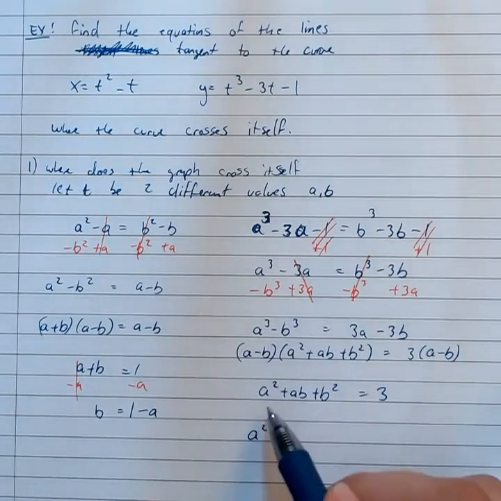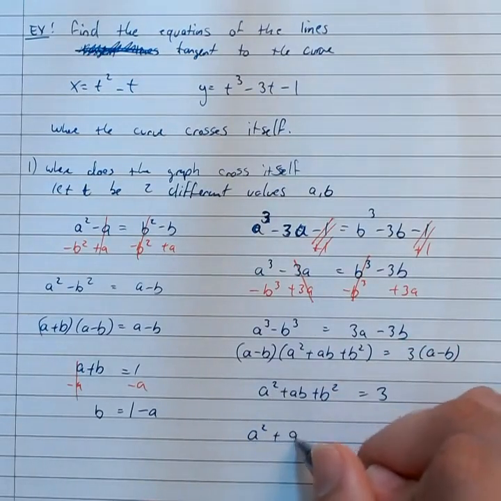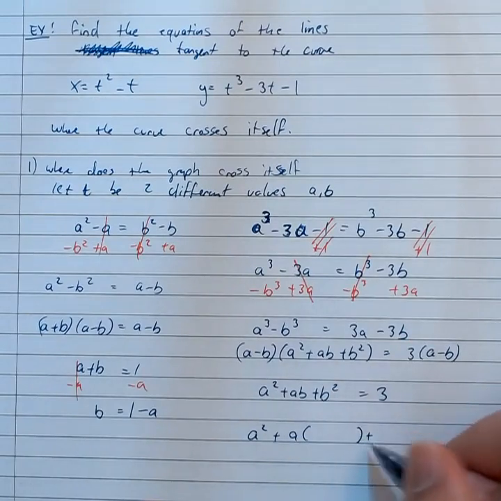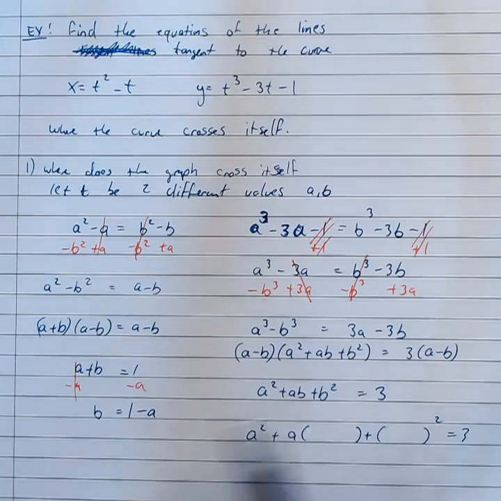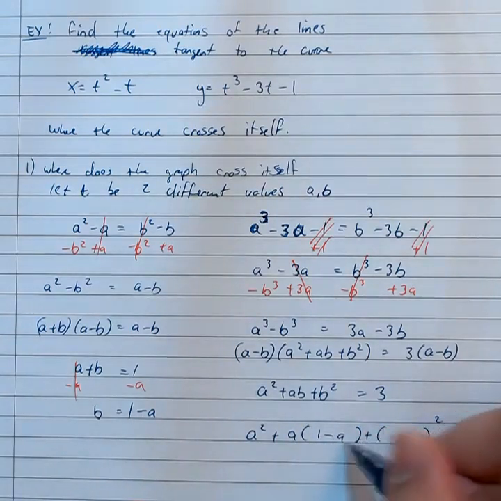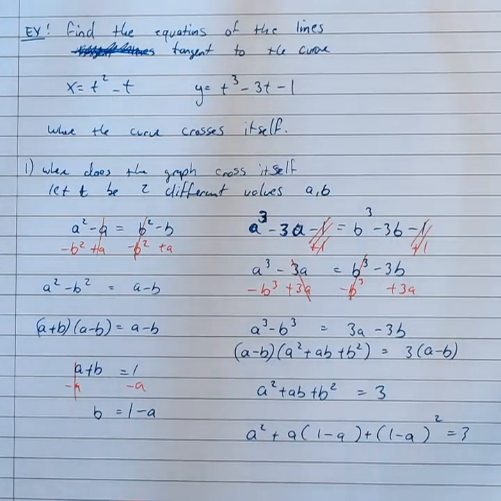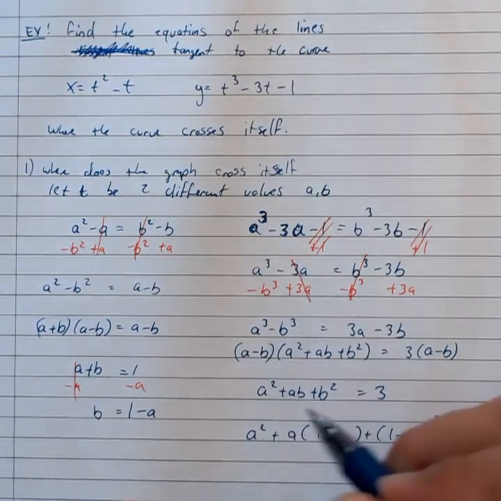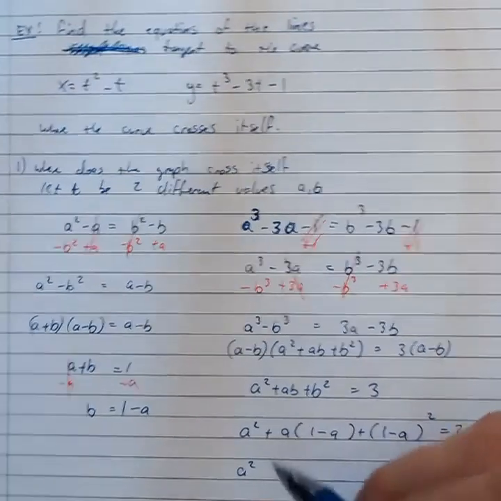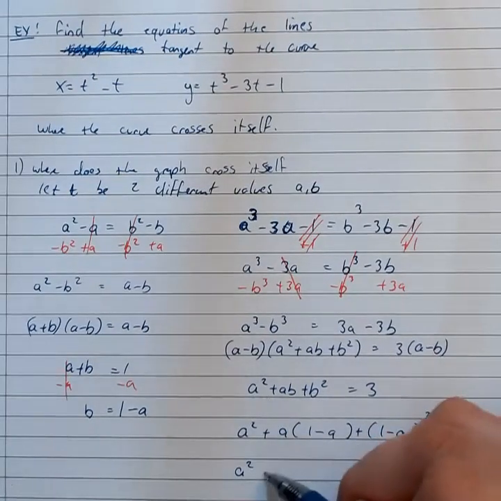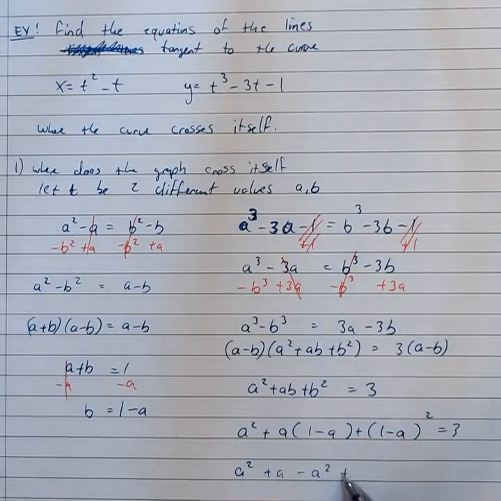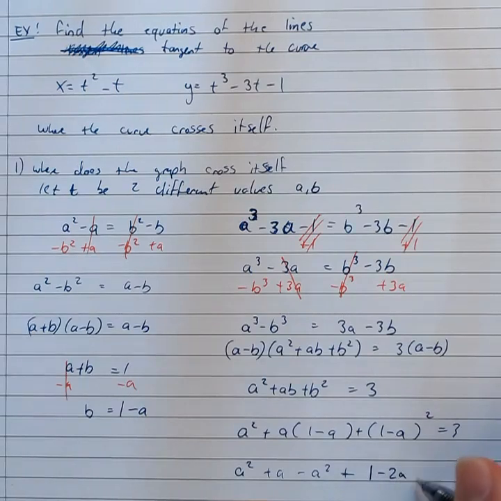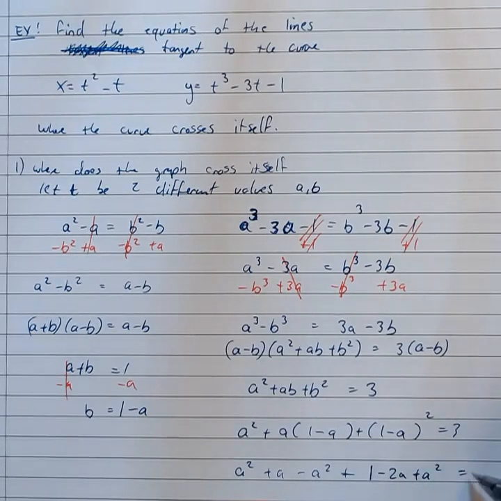So now this can be written as a squared plus a times b plus b squared is equal to 3. And now my b's are going to be replaced by 1 minus a. And now I'm left with a quadratic equation, which is reasonably nice to solve. I have a squared plus a minus a squared plus, if I square all this stuff, I'm going to get 1 minus 2a plus a squared is equal to 3.